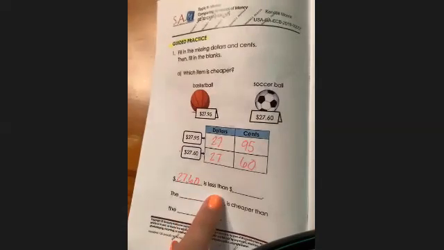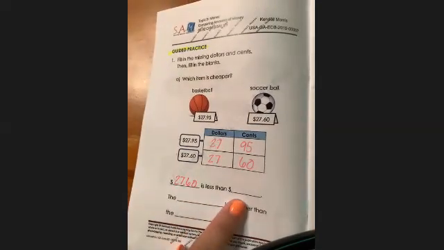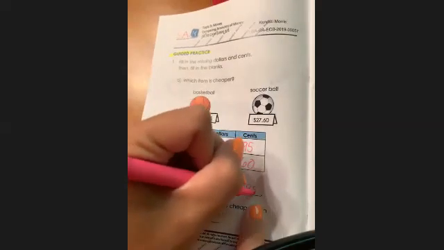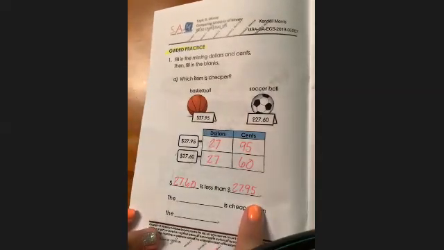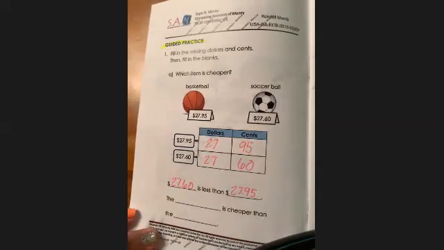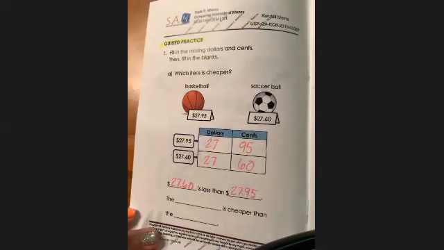$27.60 is less than what? Less than $27.95. Good. It's like that because the point is there, because it's a decimal. Okay, so $27.60 is less than $27.95. So Sharnika, if $27.60 is less, which one would be cheaper, the basketball or the soccer ball? The soccer ball.